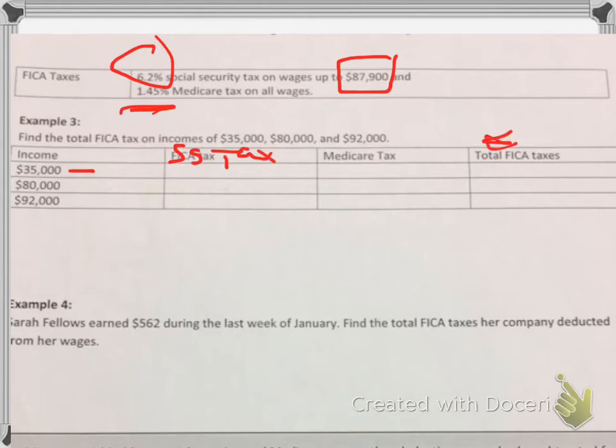So let's call that first column Social Security tax, and then over here Medicare tax, and then total FICA tax. So in this column, we're going to multiply by 6.2% to get that number. In this column, we're going to multiply by 1.45% to get that number. And this number, we're just going to add those two columns together in order to get the third number. So on your calculators, do $35,000 times 6.2%.